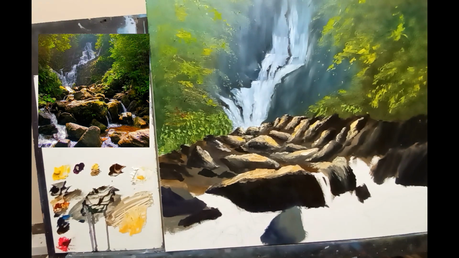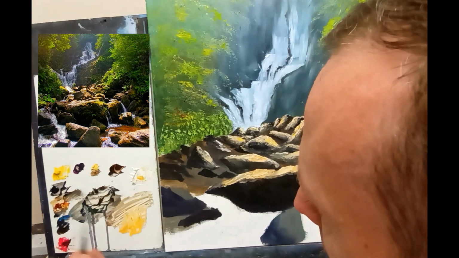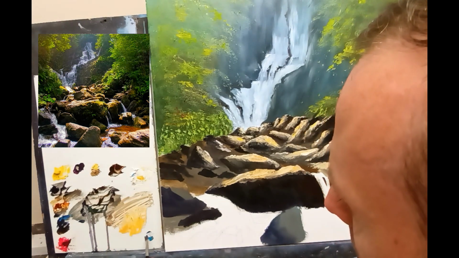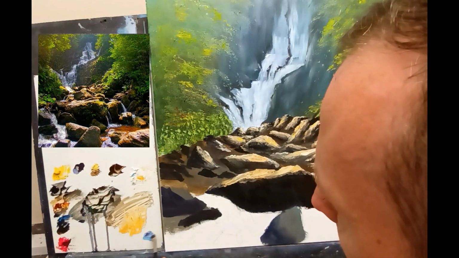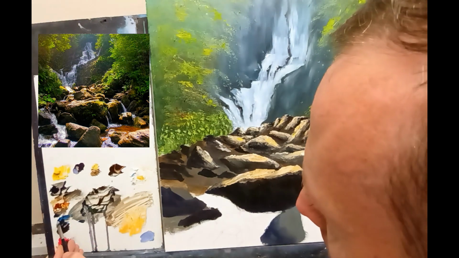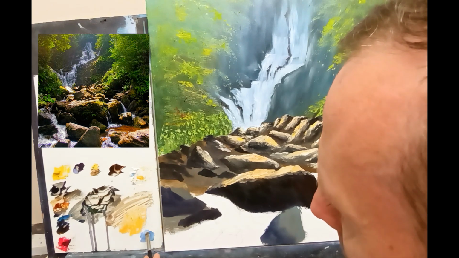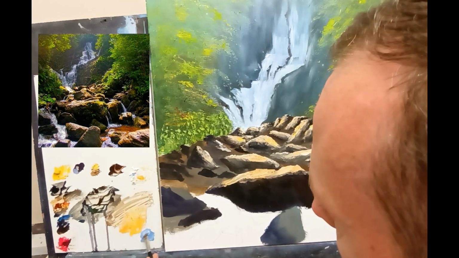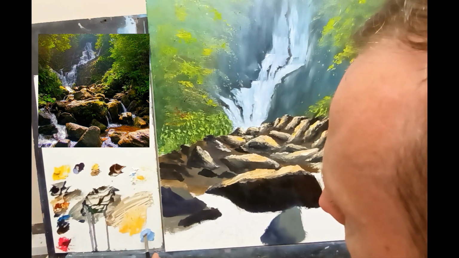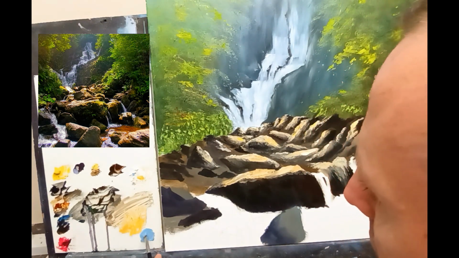I'll use this little flat brush here, okay? I want to pop a little water in here and there. So I'll take some phthalo blue with a touch of magenta. And let's pop a little water in between some of these. Now on the photograph it just looks like a white, doesn't it? But I'm going to start off with this bluey shade, just so you can see it a little better, all right?